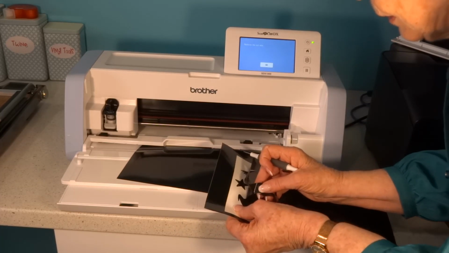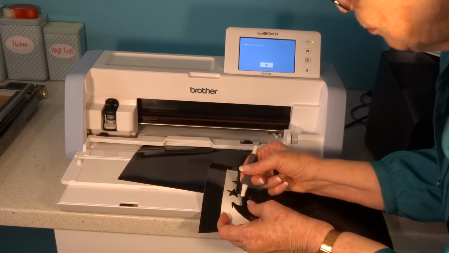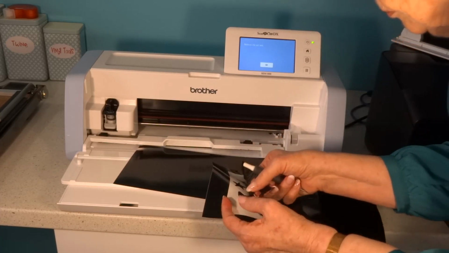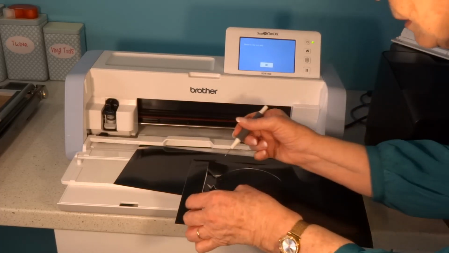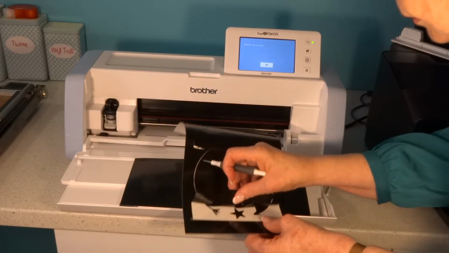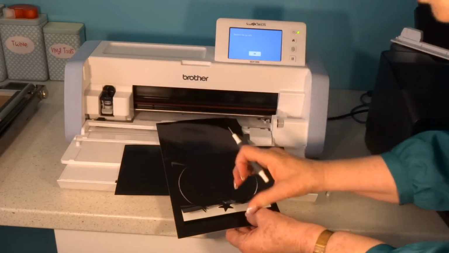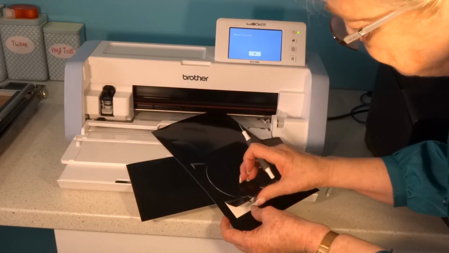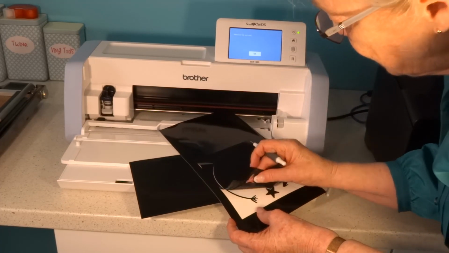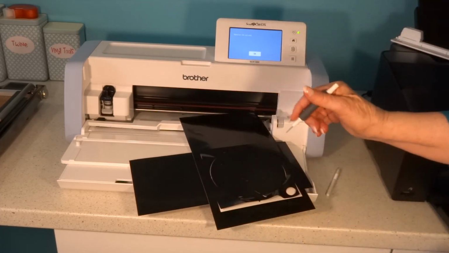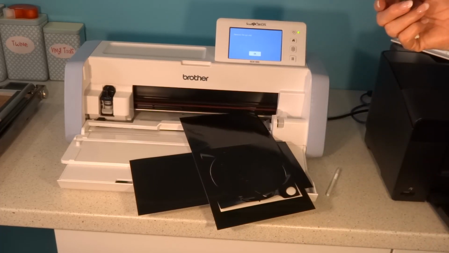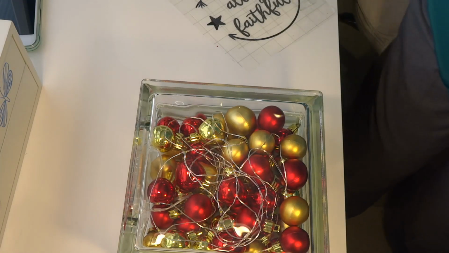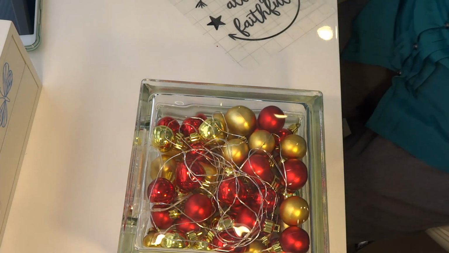It is literally just pulling off where it needs to. Picked up the little bit I did before. This is not the easiest way to weed something, and I think I'm going to have to do it on my desk. But you can see that if it cuts at the exact depth, it's very easy to weed. Okay, I've got it all weeded, ready to adhere.